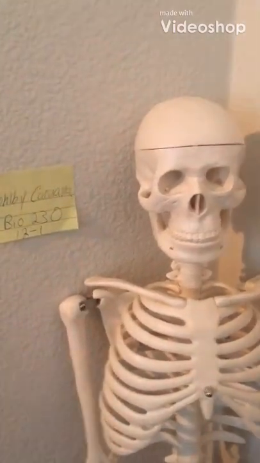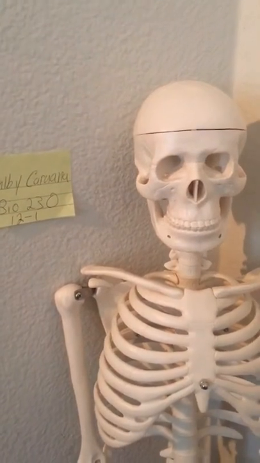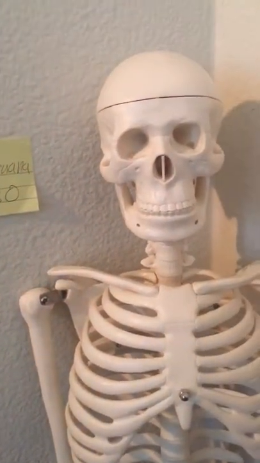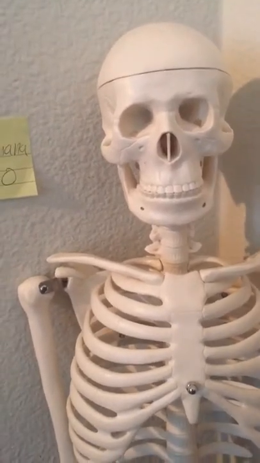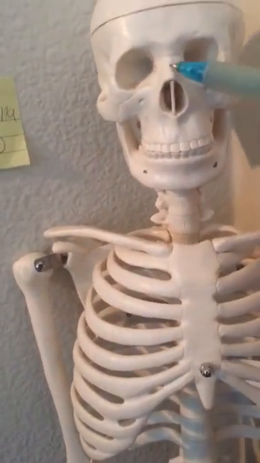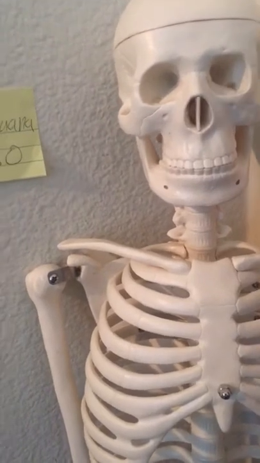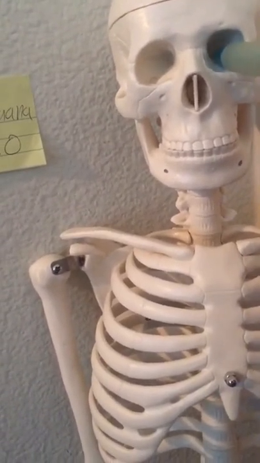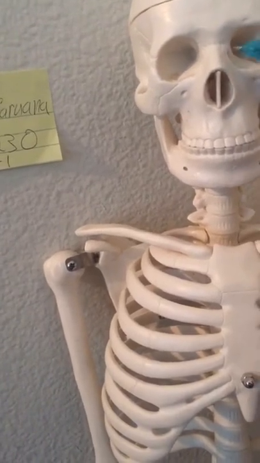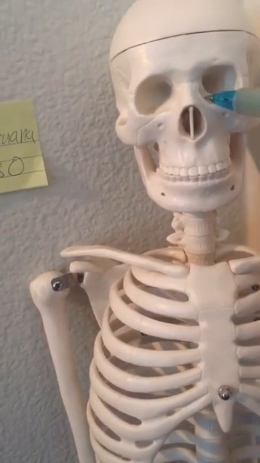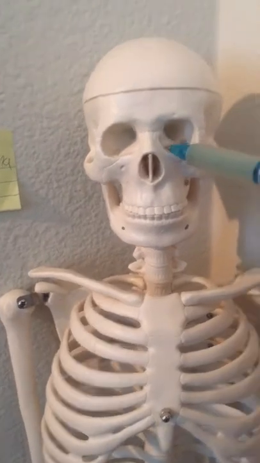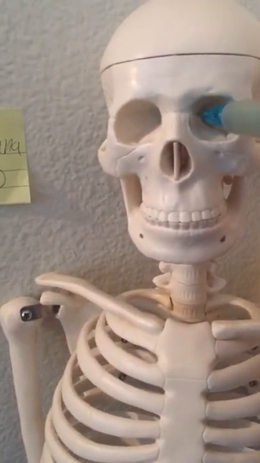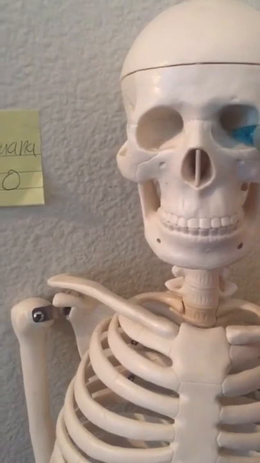This is Bio 230, and today is December the 1st, and I will be going over the bones of the skeleton. So right here, we're going to have the nasal bone, and inside the eye, most posterior located, is going to be the sphenoid bone. The lacrimal bone is going to be laterally located to the nasal, and the ethmoid is going to be medially located to the sphenoid bone.